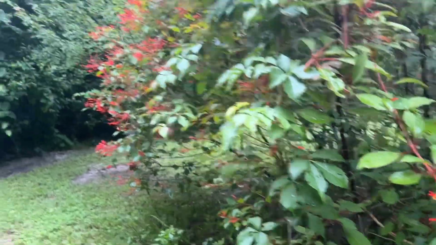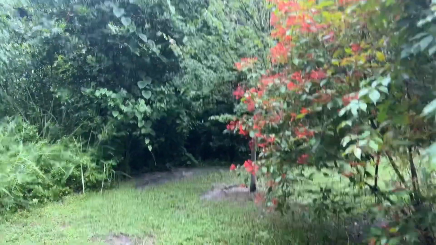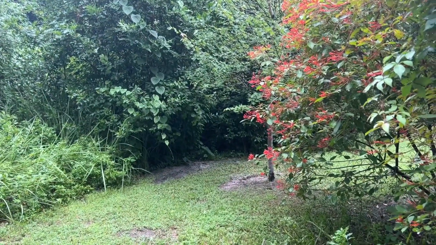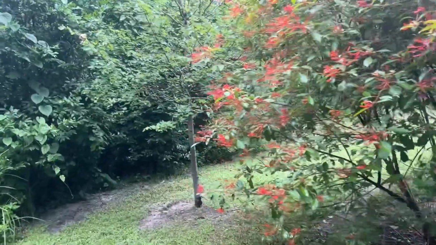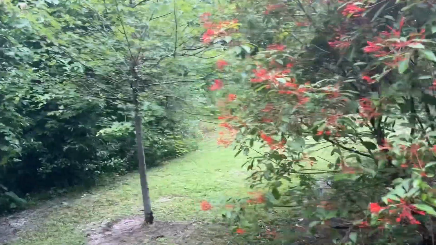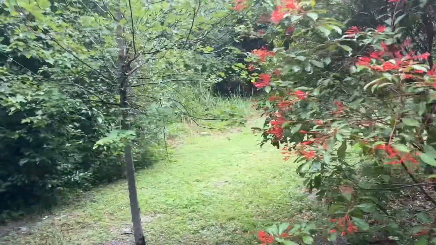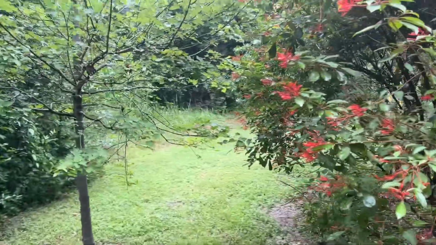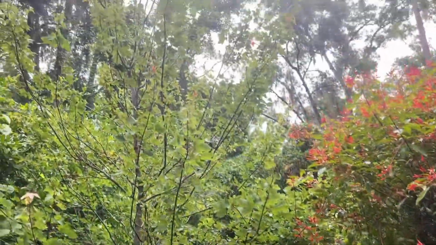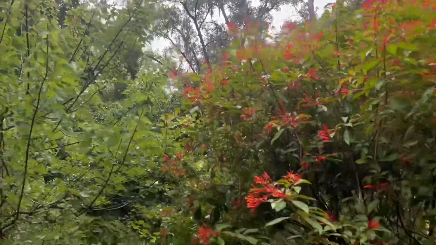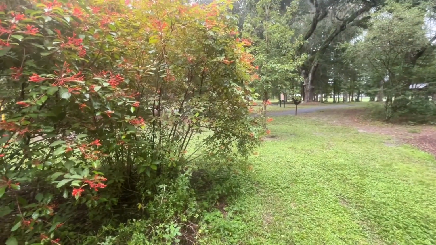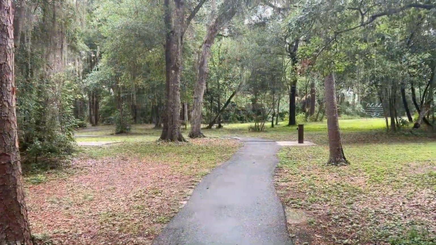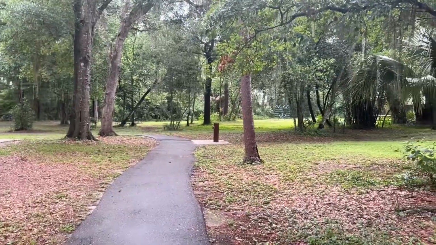I think it's a firecracker bush. But I love how that walkway goes behind the bushes. Just goes out that way. Let's see what it looks like from this angle. It's kind of pretty. Here's another section of the walkway.